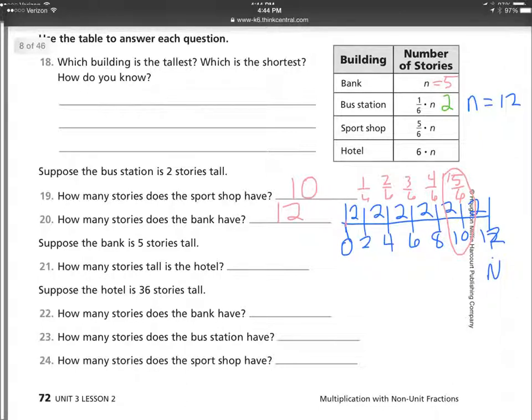On 22 through 24, you'll be doing the same exact method, but you'll be supposing the hotel is 36 stories tall. So this is going to be 36, and you'll have to figure out what n is here. And if you just draw an equal sign here, you might see an easier way to do this than using a number line. We're not using fractions here. It's 6 times n, not a fraction times n. So if you think of n as a box that needs to be filled in, what number would go in that box to make that equation true? That is what n will equal. Complete the rest of these on your own.